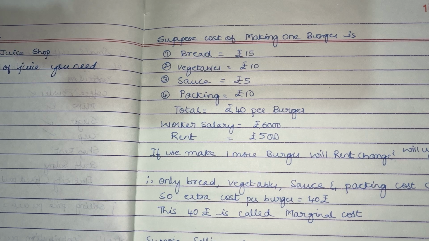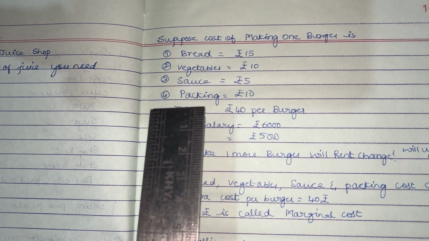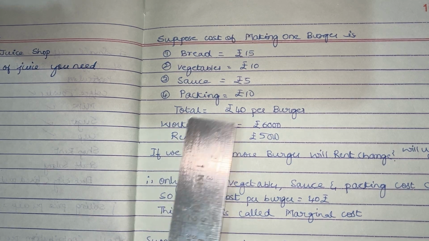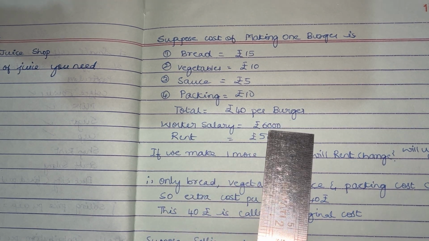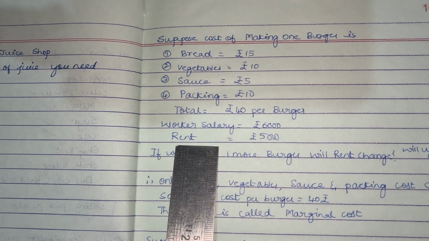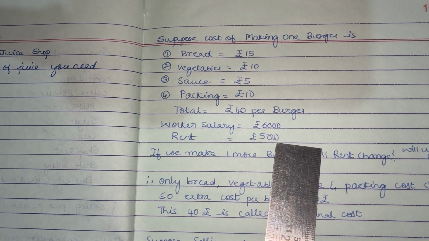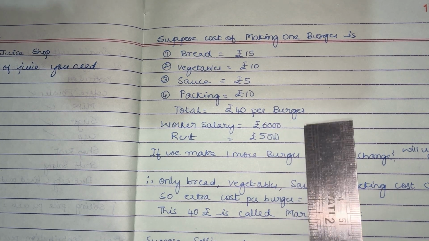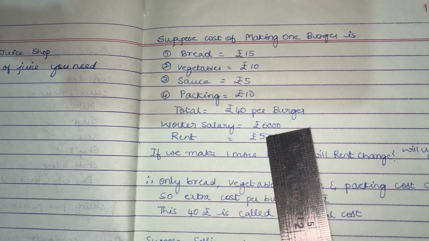So say for example, in order to prepare this, I have deployed a worker, because I have already told you I am very poor at cooking. I need a worker and I am paying him a salary of 6,000. Then I have taken a shop on rent, which is around 5,000 per month. Getting my point? So the salary which I pay to my worker is fixed. The rent which I pay for my shop is fixed.